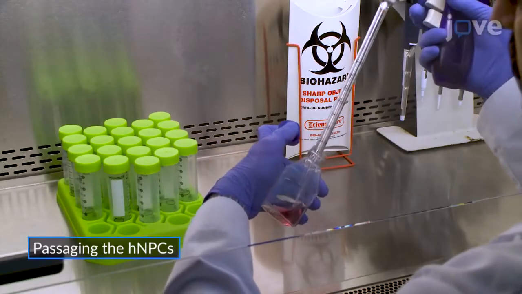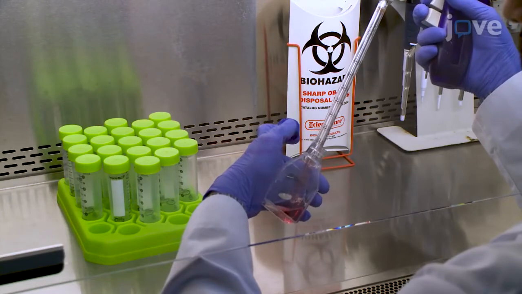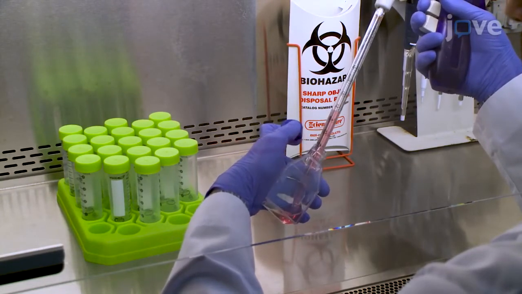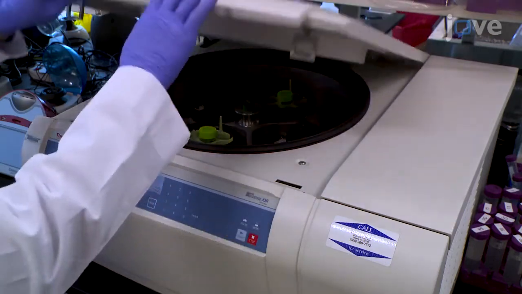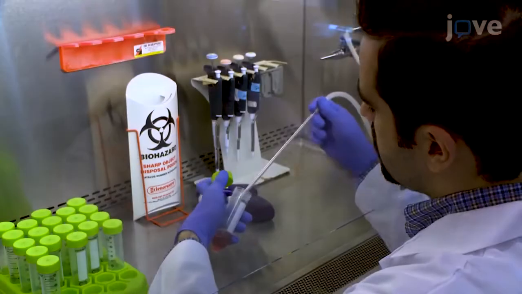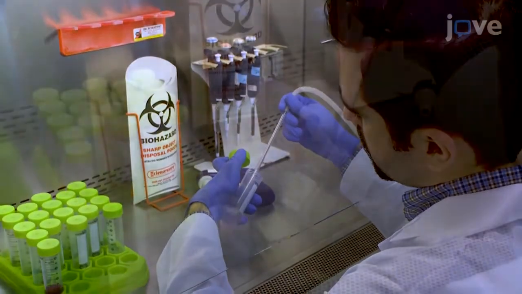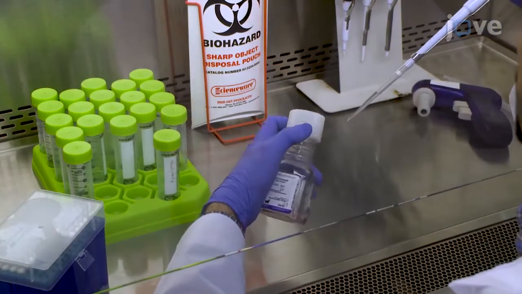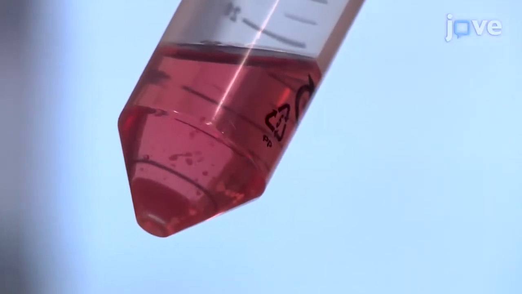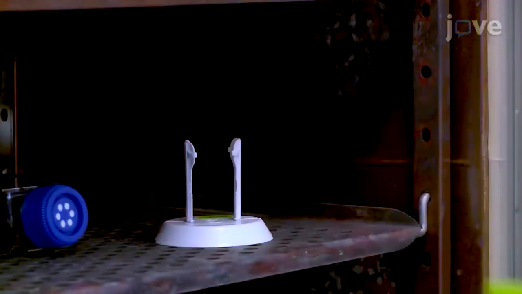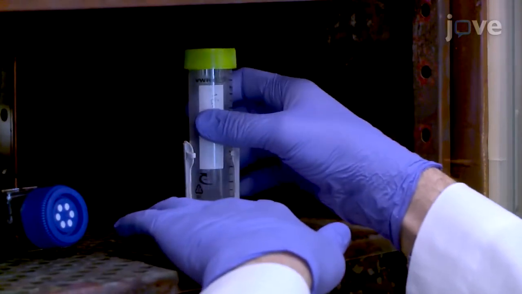Begin by collecting the media with floating neurospheres and transferring it to a 50 milliliter conical tube. Centrifuge the tube at 300 to 400 times G for 3 minutes. Then carefully aspirate the supernatant and resuspend the spheres in 500 microliters of defrosted cell dissociation reagent. Incubate the spheres at 37 degrees Celsius for 5 to 15 minutes.